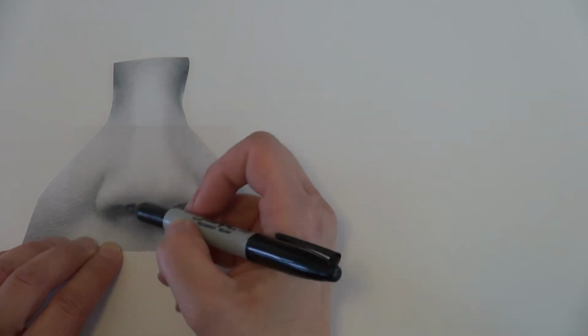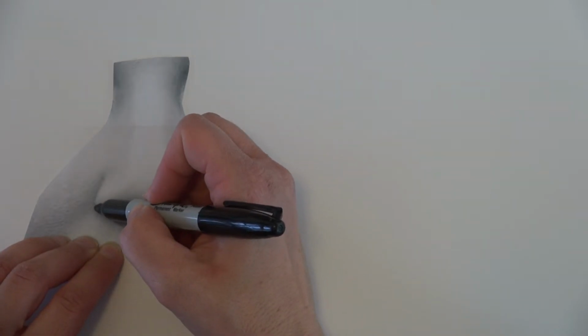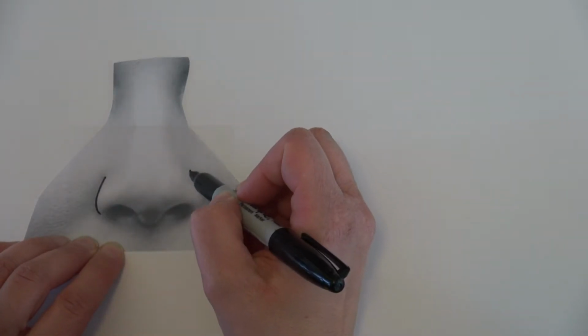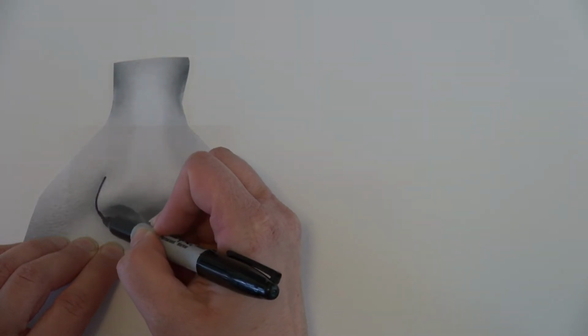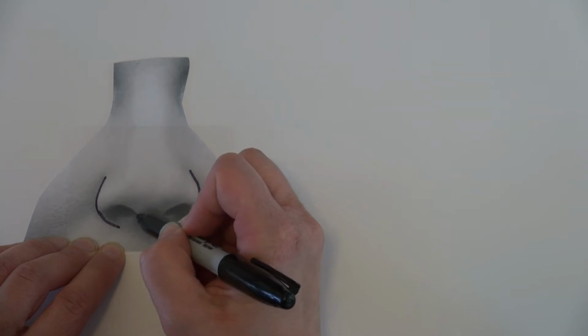Okay, we're going to talk a little bit about drawing the nose. The nose is actually pretty easy to draw, but actually really hard to understand how that happens. So what I'm going to do is outline the shape of the nose. You've got the nostrils, the side of the nostrils. You have the nostrils themselves.